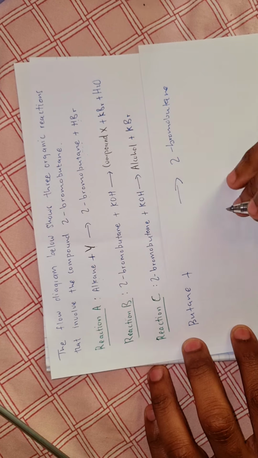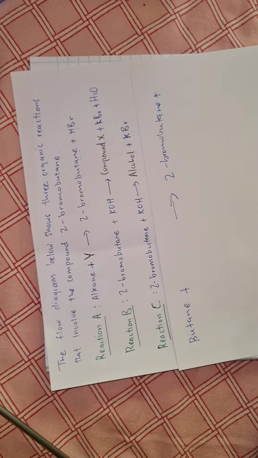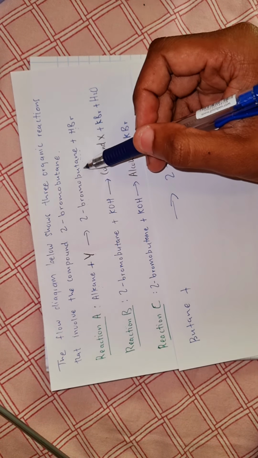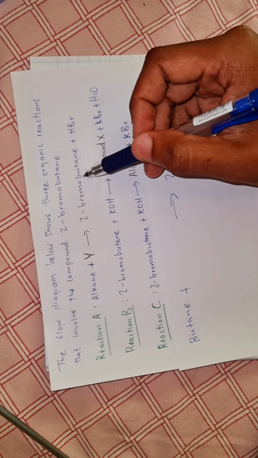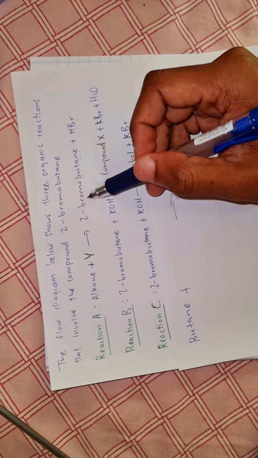Butane, right? That's what we see so far, isn't it? Now, in this haloalkane, we saw that butane comes from an alkane, which is butane. Now, where does bromo come from?